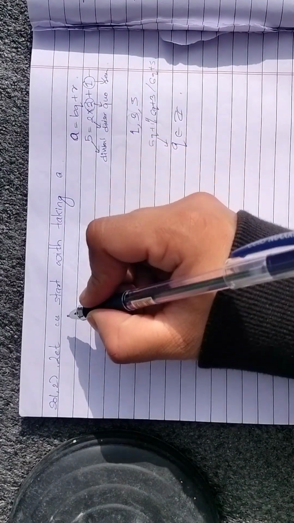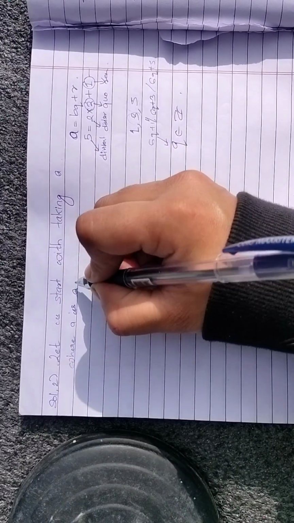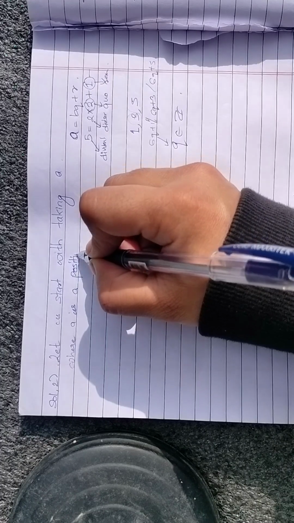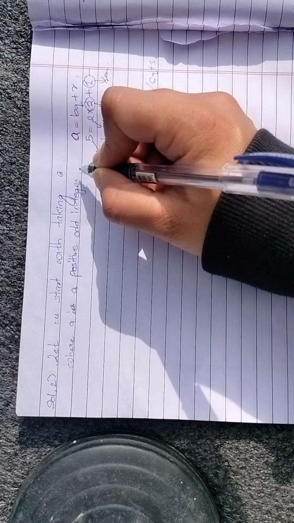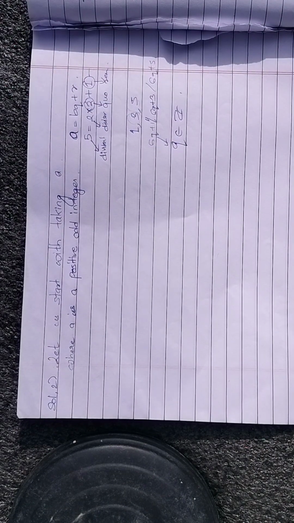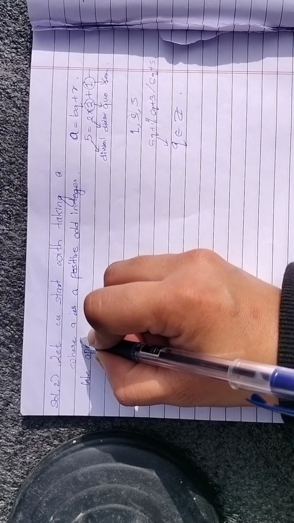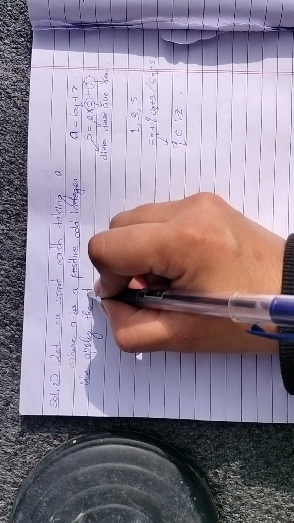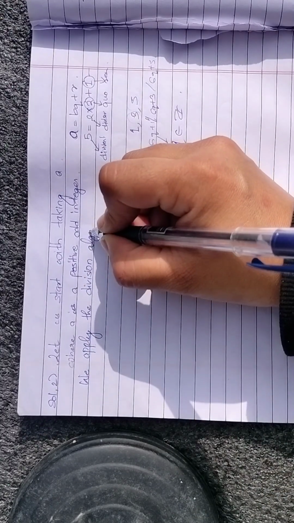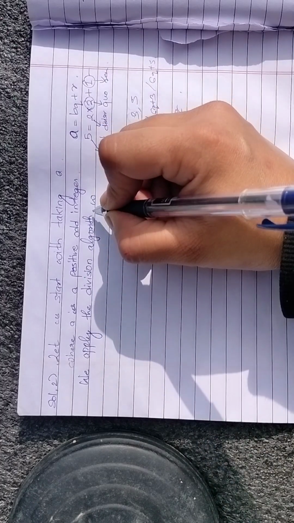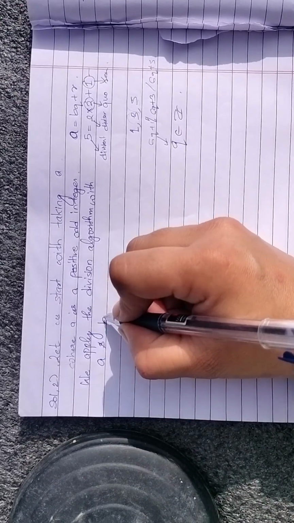So we will start by taking a, where a is a positive odd integer. So we apply the division algorithm with a and b as 6, we will take.